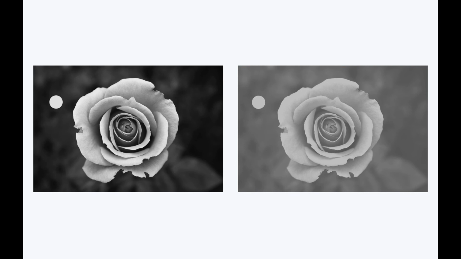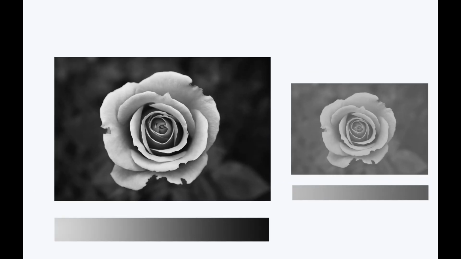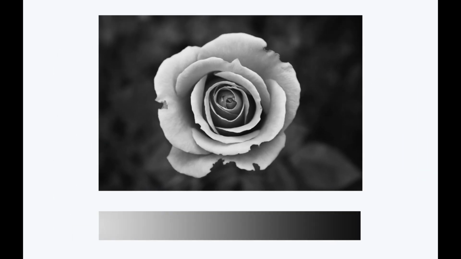If we take the brightest highlight and the darkest shadow in each photo and create a gradient, you can see the values they use. The one on the left has a lot more midtones than the one on the right here. What that means is that the left photo has a lot more values to work with. This leads to a more defined shape and stronger lighting.